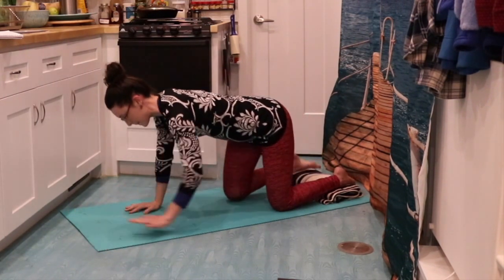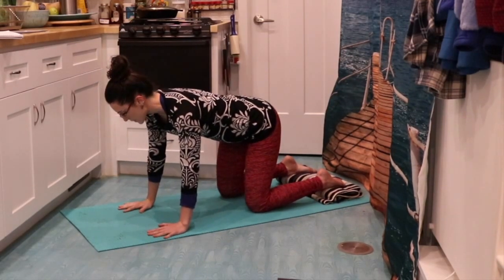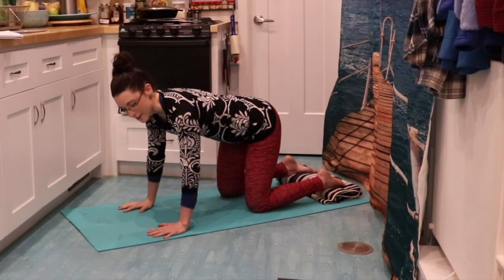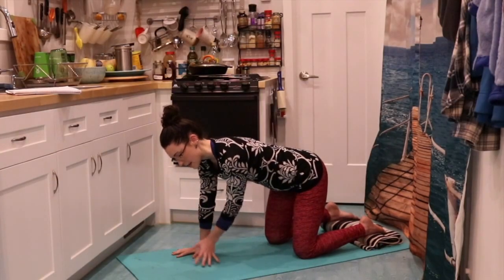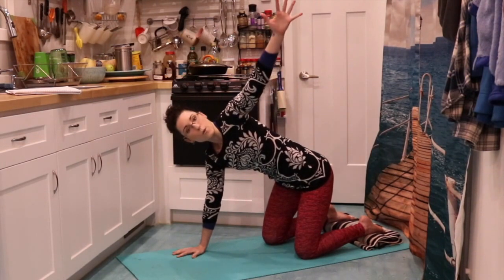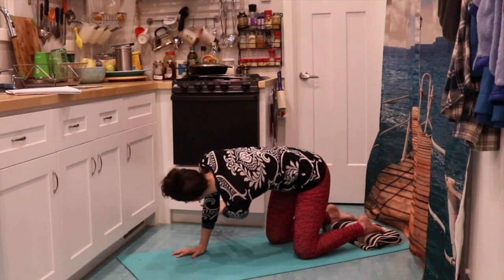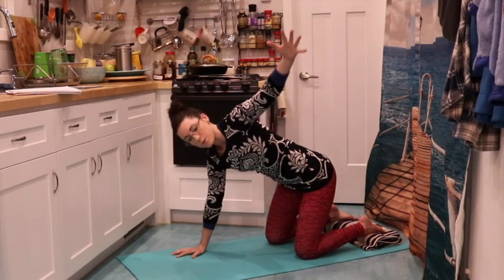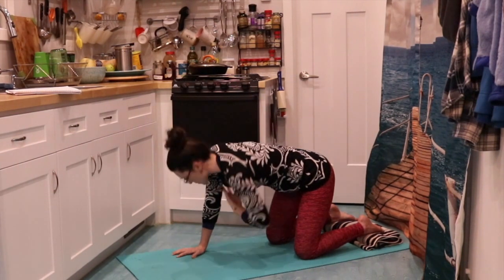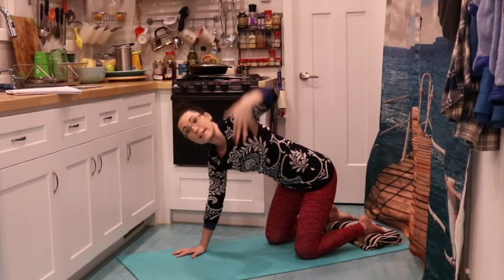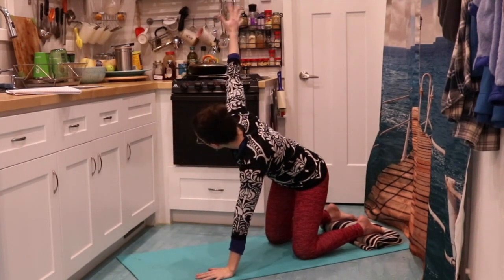Okay, and then coming up, I'm going to come back through table pose, and I want to work on thoracic rotation. And that's going to happen from my shoulders and from my arms. I'm going to rotate to open, and then I'm going to rotate to scoop underneath. Inhale, open, exhale, scoop. So we're just twisting the thoracic spine each way when we do that kind of movement. And I can switch to the other arm.